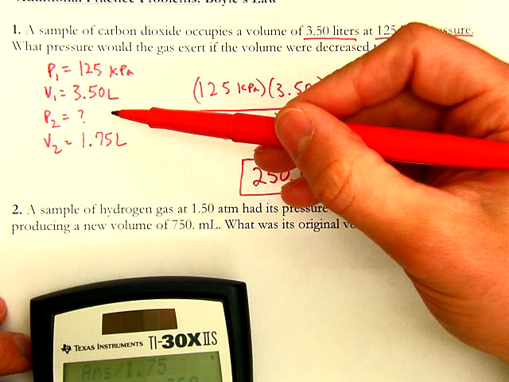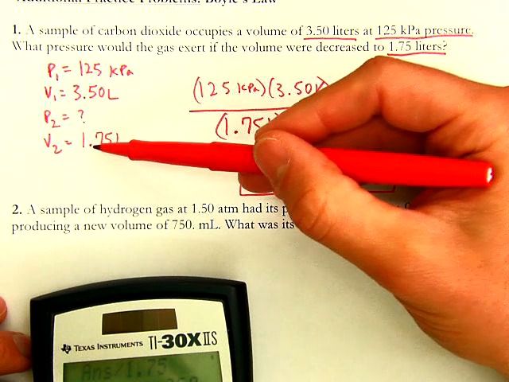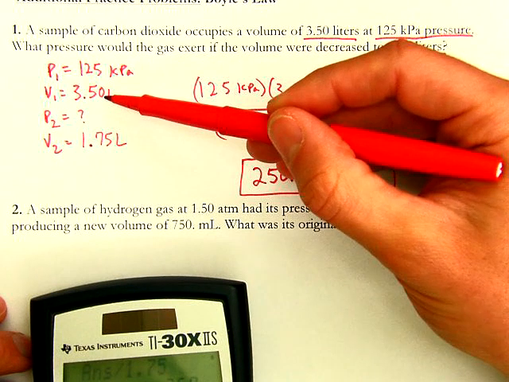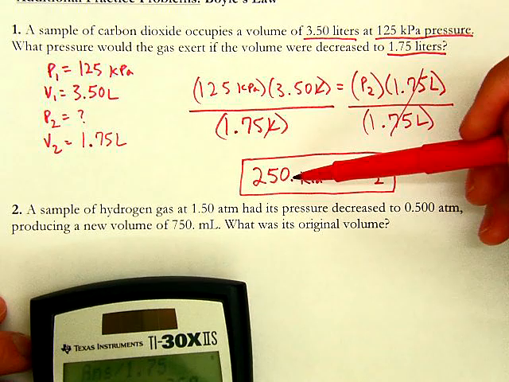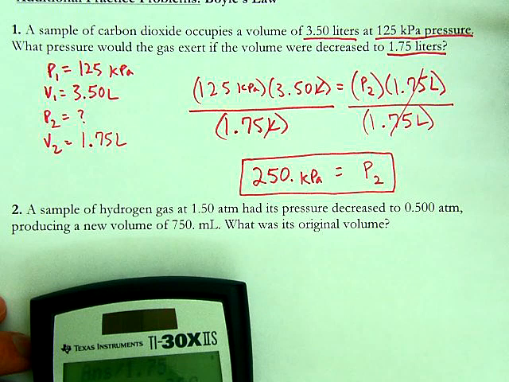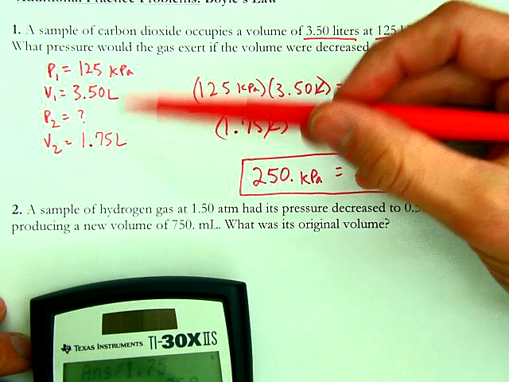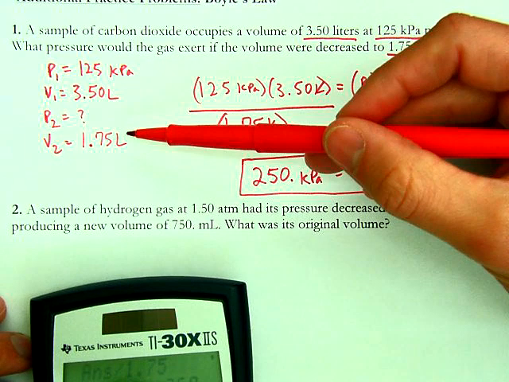Now, if you want to be more specific about it, look at how the volume changes. We go from 3.5 to 1.75. So that is actually half of the original volume. So if the volume is cut in half, look at our new pressure. It is 2 times what we started with. So this is inversely related, inversely proportional. If the volume is cut in half, the pressure doubles. Right? If the pressure doubles, the volume is cut in half.